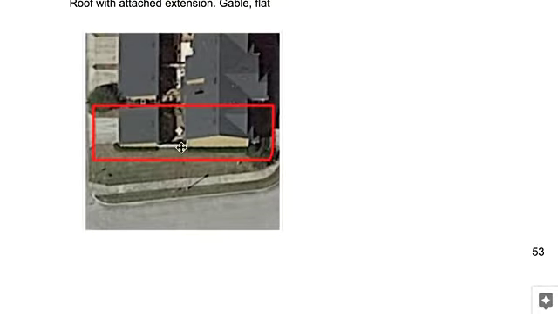So let me show you some examples. This one clearly has an extension, a flat extension, that is physically connected to the main roof. So it is an attached extension, and the correct label should be gable and flat. In this example, there's a gap between this extension structure and the main roof. Therefore, you ignore the detached extension and only look at the main roof, which is gable.